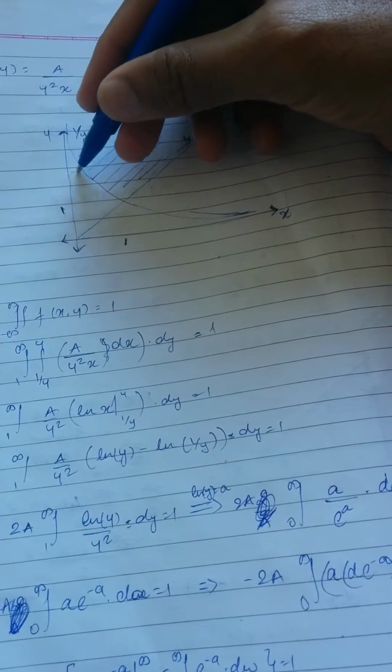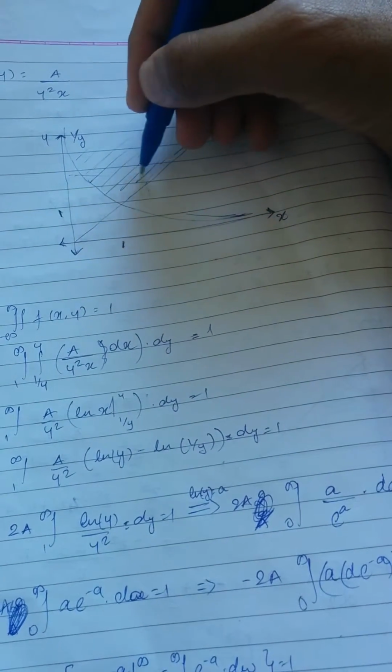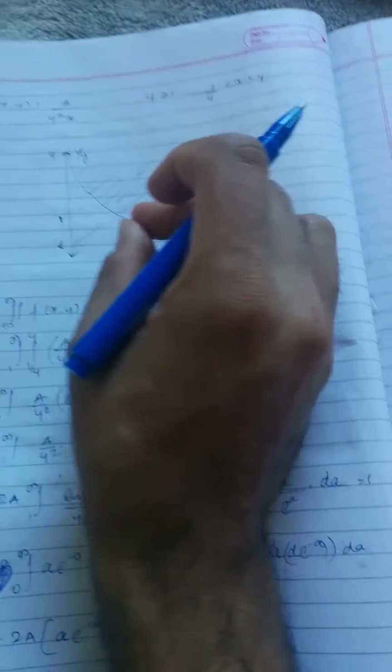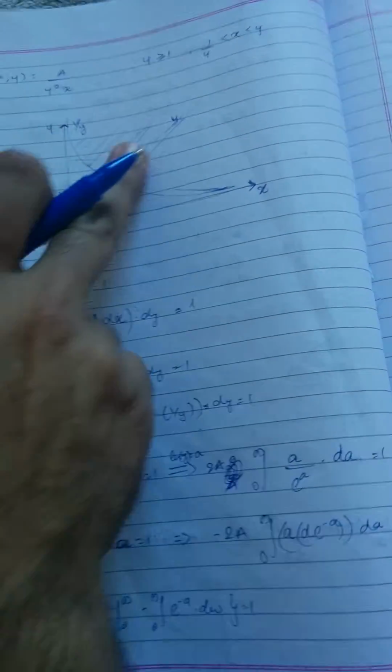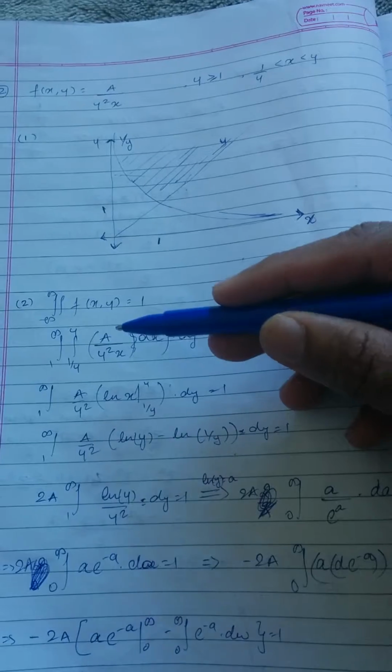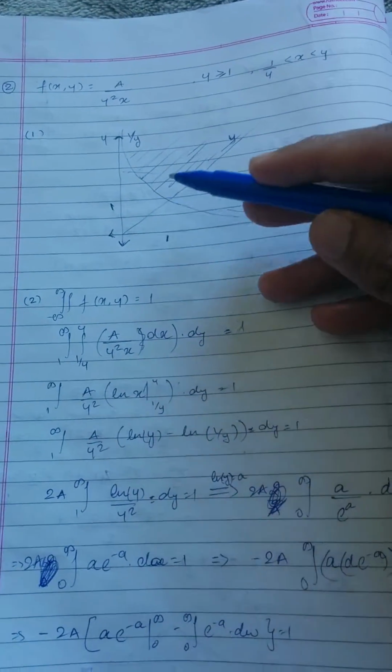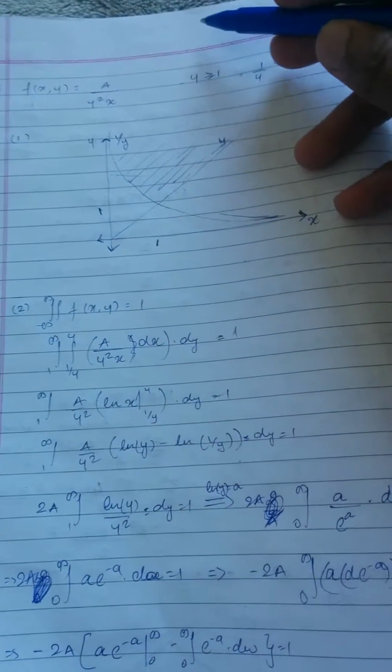If we take a finite area, the area will be from 1 upon y to y. This will be the integral for x, and for y it will be from 1 to infinity.